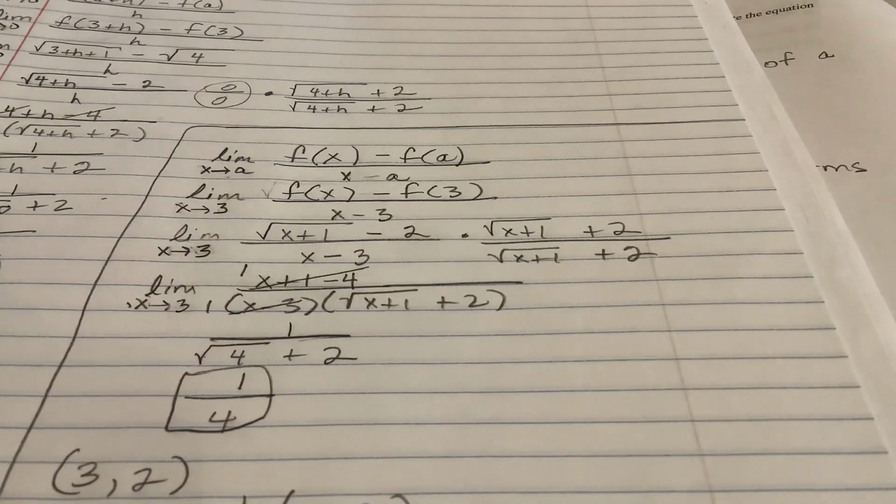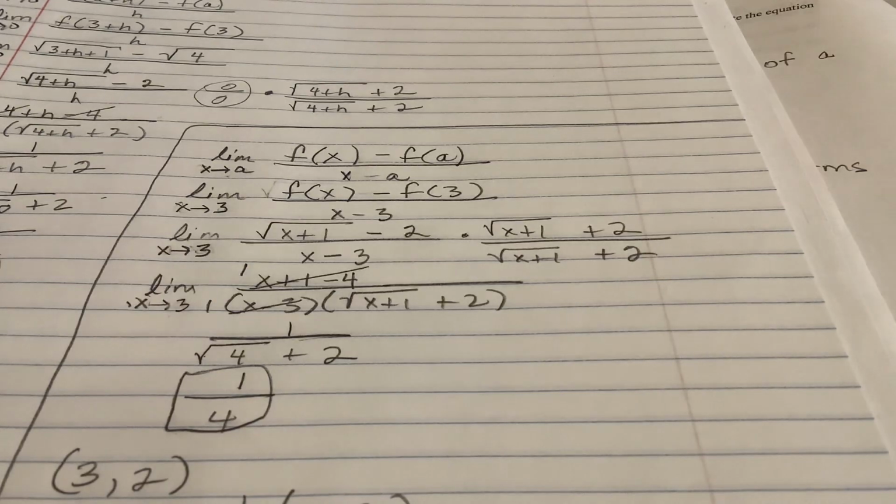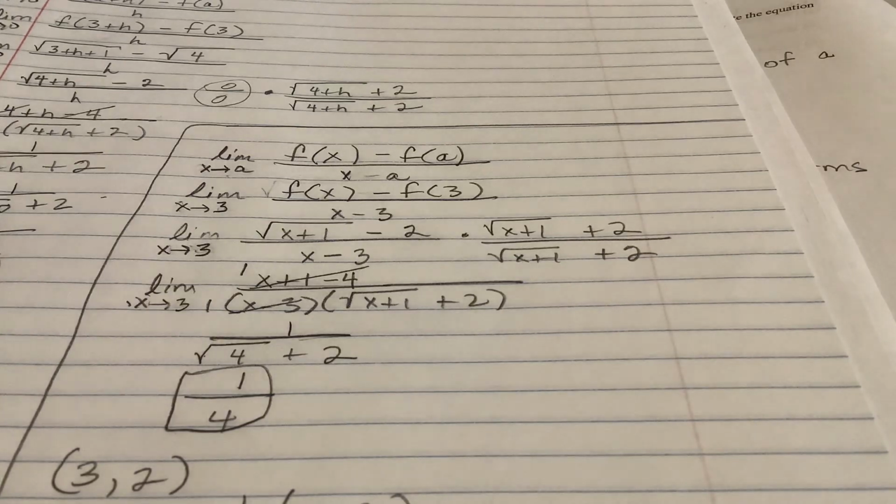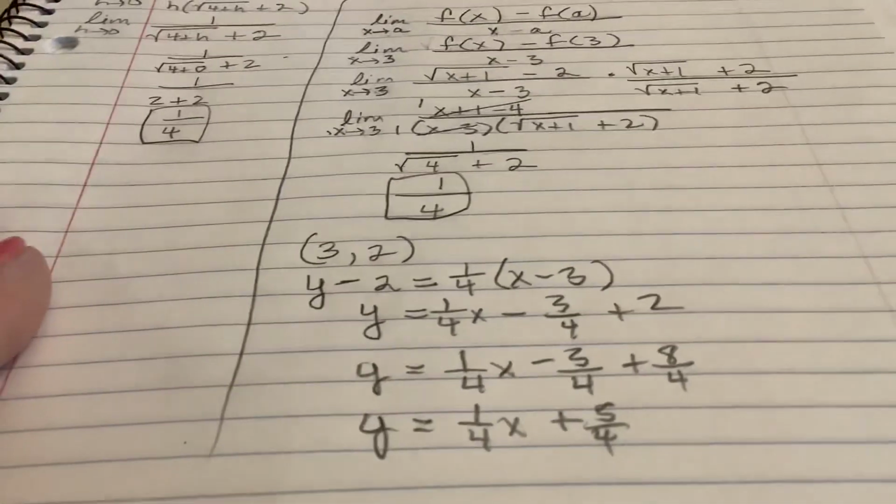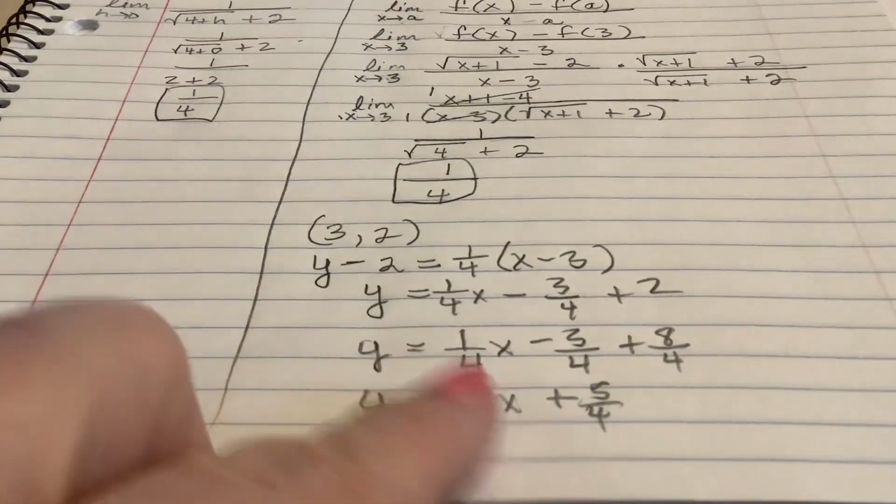Okay, the second thing I would like you to do at this point is pause the video and write the equation of the tangent line at a, or 3 in this case. So do that real quick, pause the video, and then put it in slope-intercept form. Okay, so checking your work on that, you should come out with this.